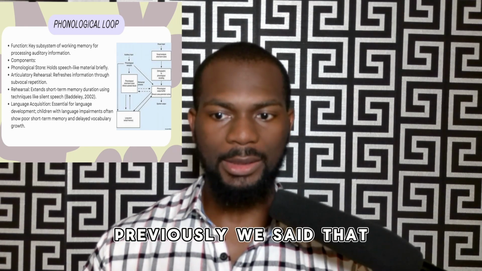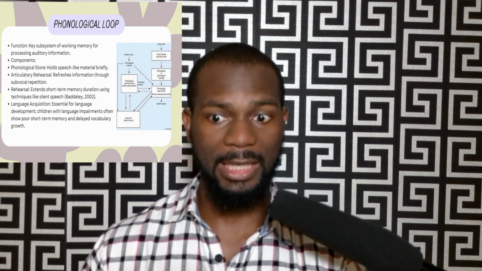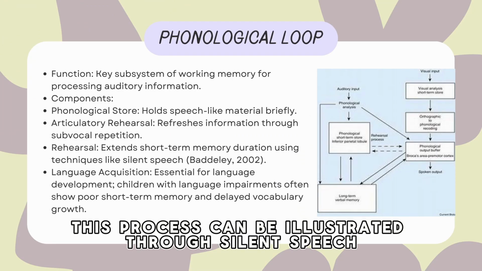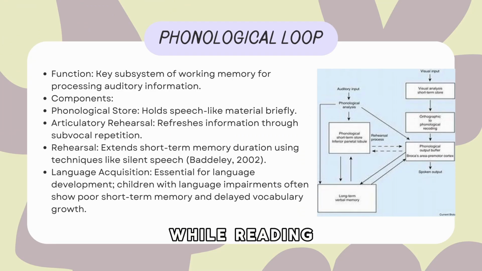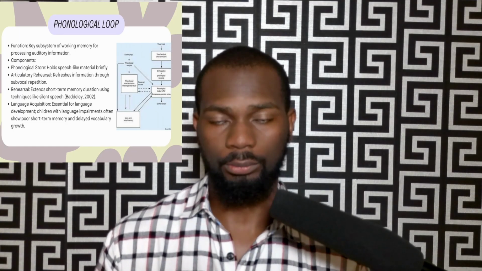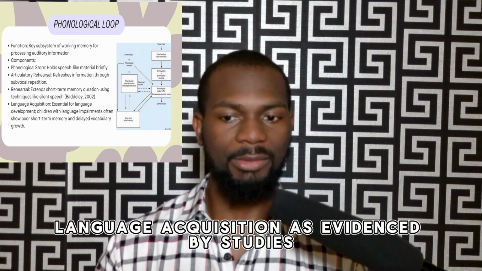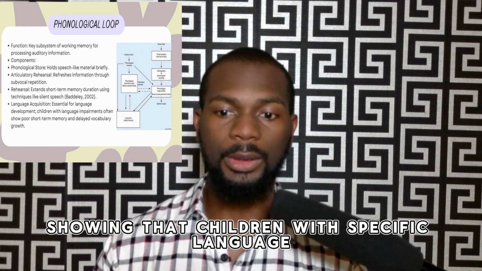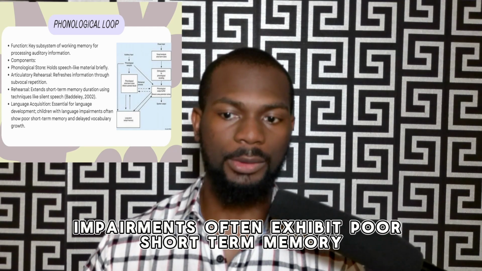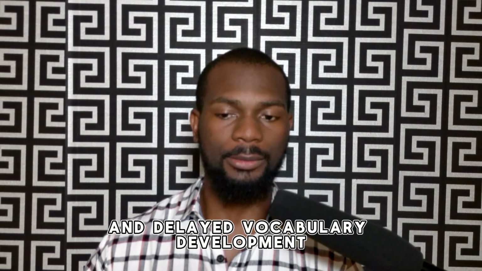Previously, we said that the duration of information in short-term memory can be extended through rehearsal. Definitely. This process can be illustrated through silent speech while reading, where individuals mentally articulate words to aid recall. The phonological loop plays a significant role in language acquisition, as evidenced by studies showing that children with specific language impairments often exhibit poor short-term memory and delayed vocabulary development.